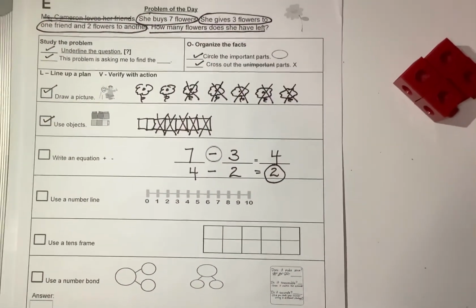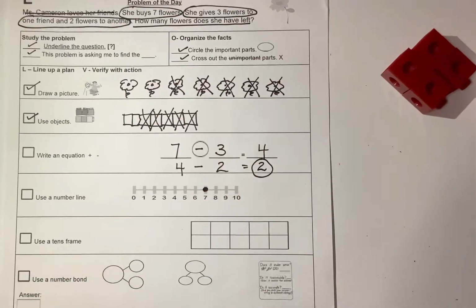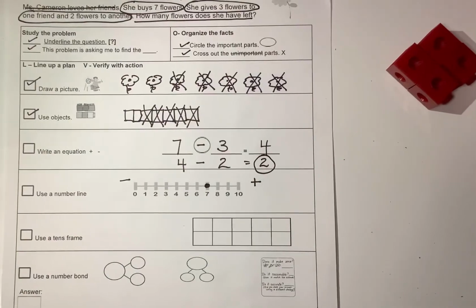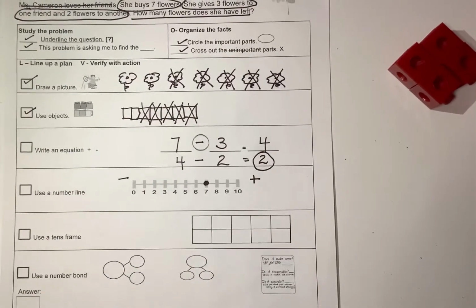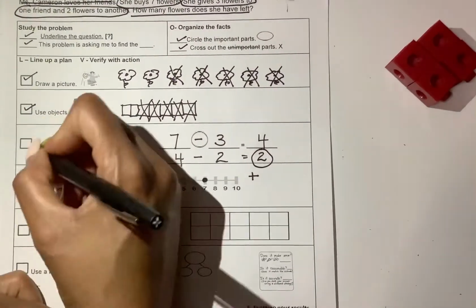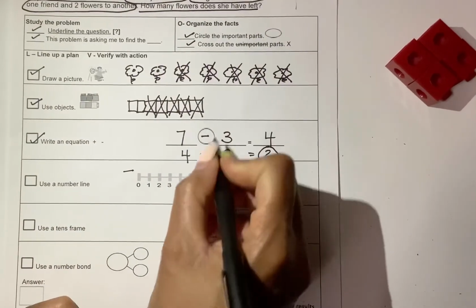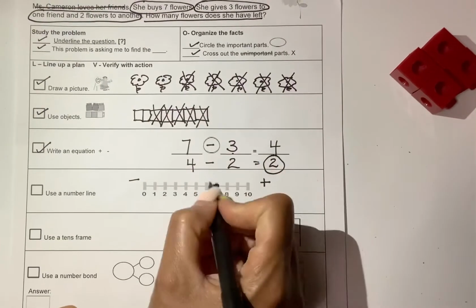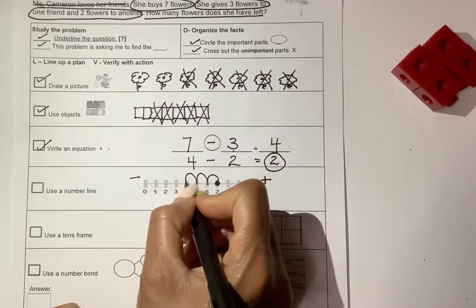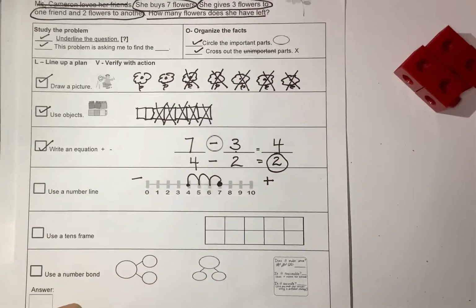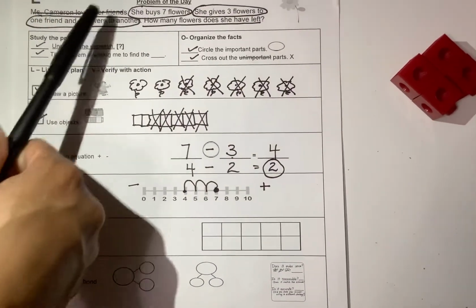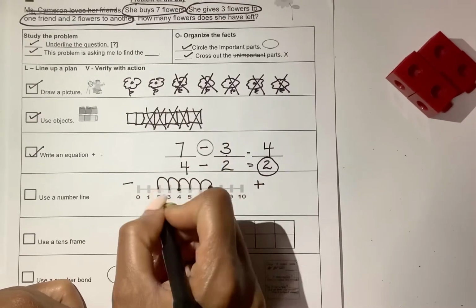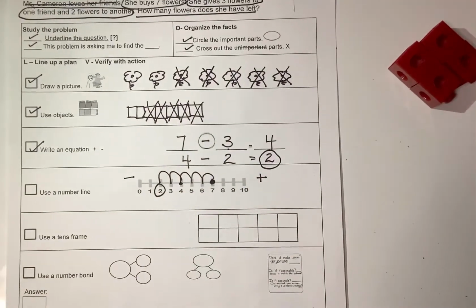Let's do it on the number line. She started with 7. When we go to the right, we add. When we go to the left, we minus. Or you can say when we go forward, we add. And when we go backward, we take away. Right? So now she took away 3. We're looking at exactly our pictures, our cues, and our equations. So 1, 2, 3. She landed on the 4. But she didn't end there because she gave 2 to another friend. So let's hop 2 more times. 1, 2. Circle your answer.